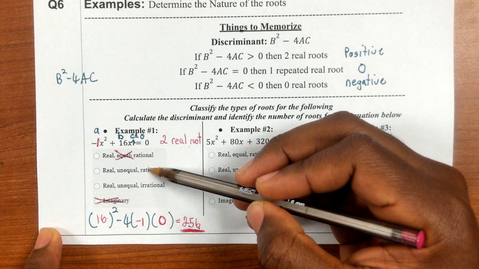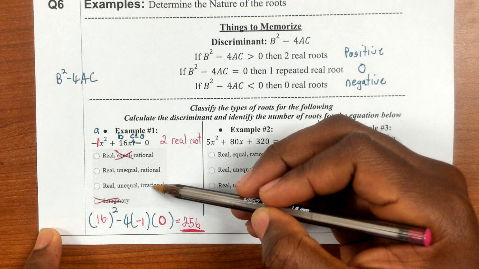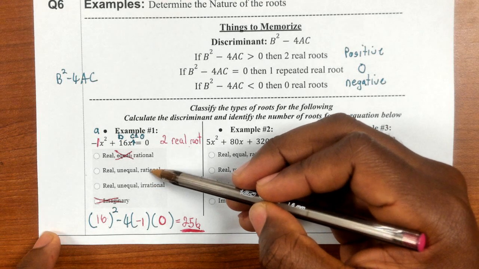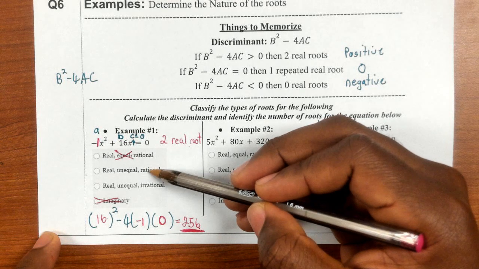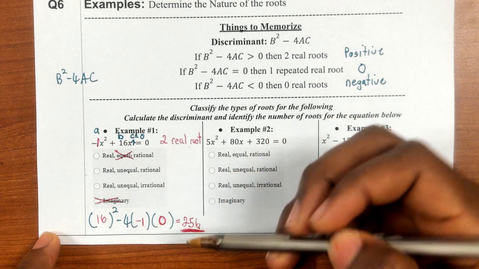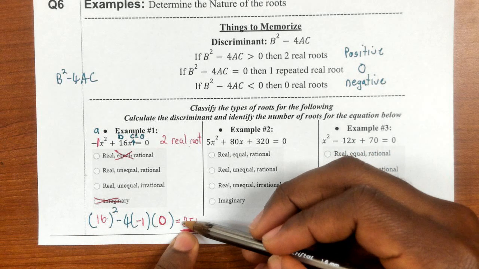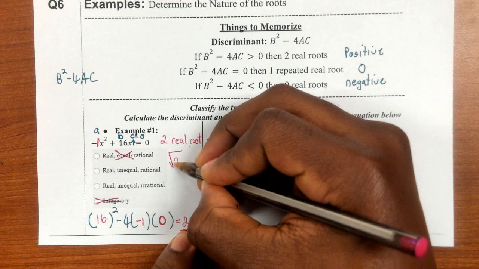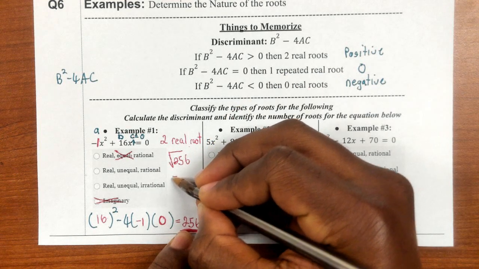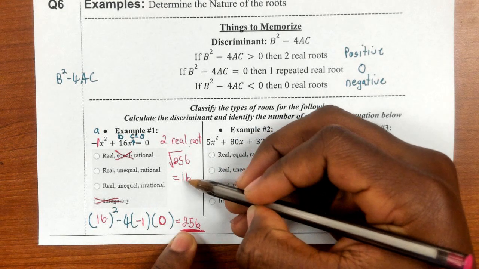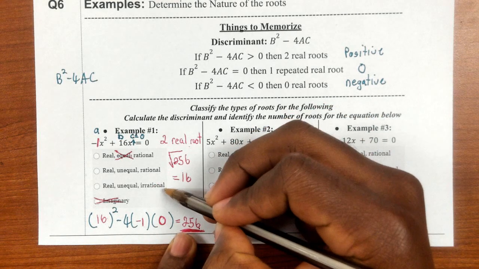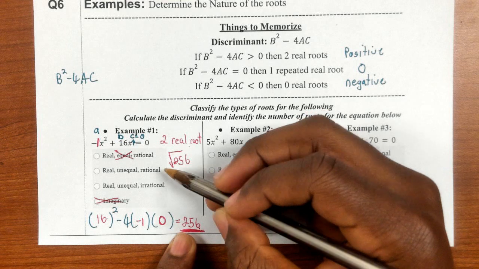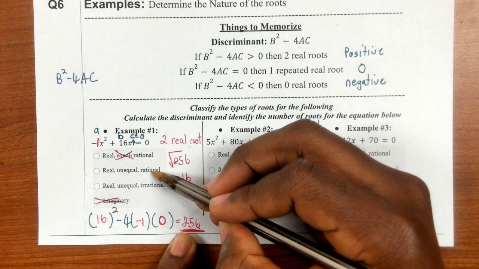Now I need to figure out if it's rational or irrational. An irrational number is a number that does not have a square root. A rational number is a number that does have a square root. So in this case, you will try to square root 256. In your calculator, you would plug in the square root of 256 and you would get 16. Because it does have a square root, it is not irrational, it is rational.